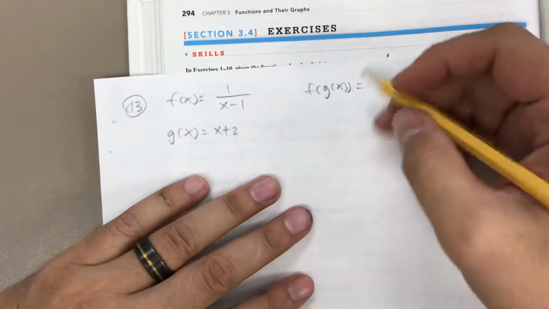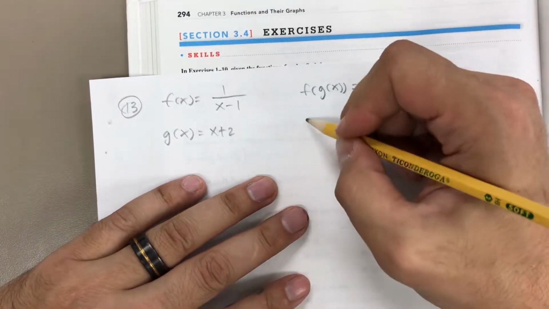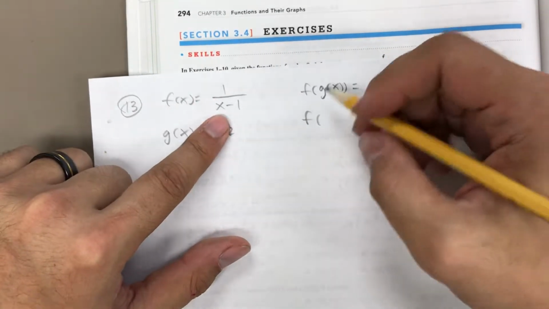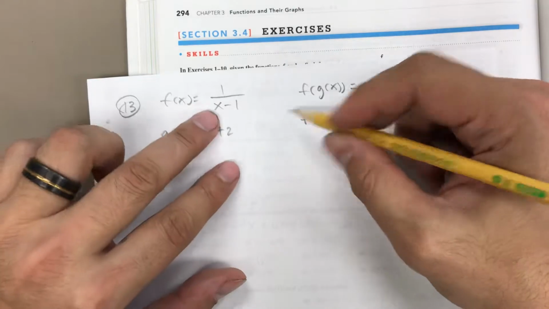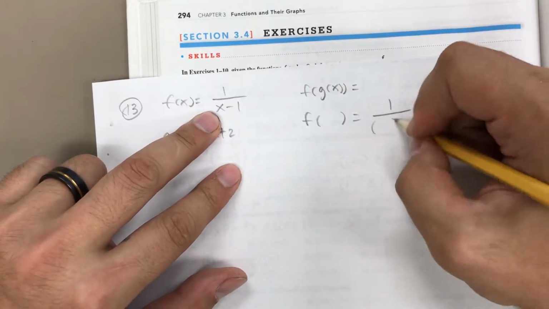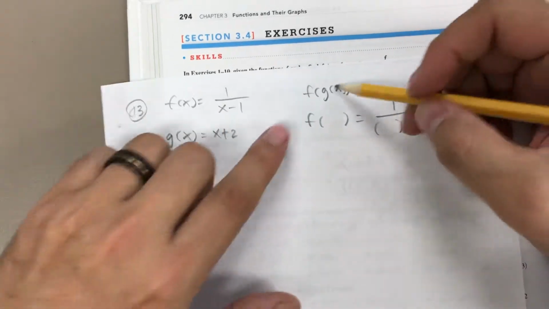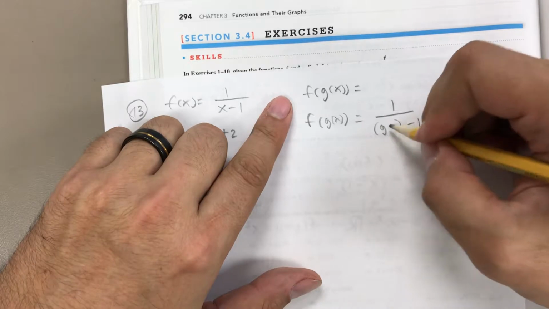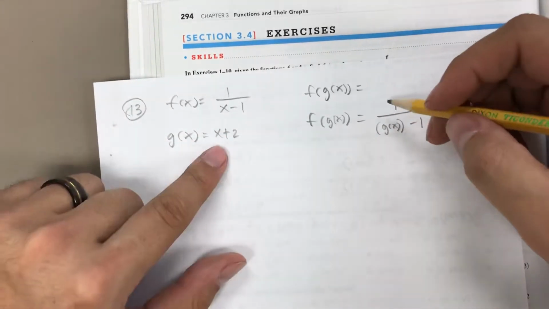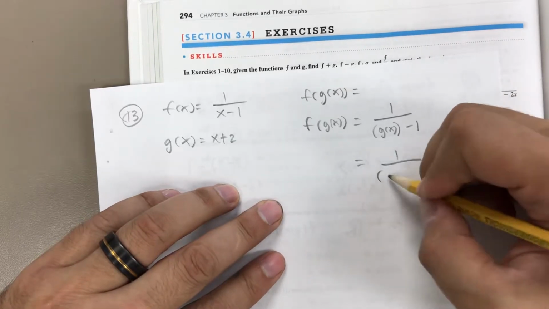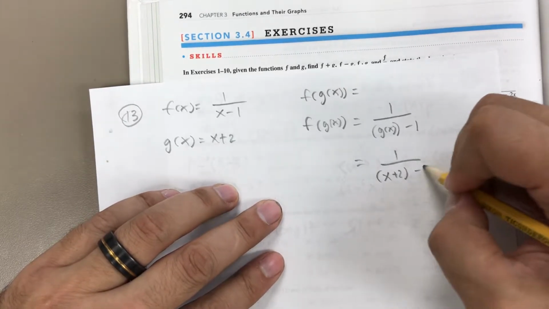So what this asks us to do is take the f function, which is 1 over x minus 1, and wherever we see our input value x, we're just going to leave it blank for now. So we're going to put 1 over blank minus 1. So according to this, we're going to put the g function inside of there. So the entire g function goes in as your input. So the g function is x plus 2, so this becomes 1 over parentheses x plus 2 minus 1.